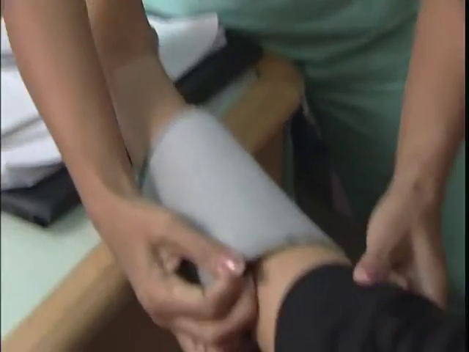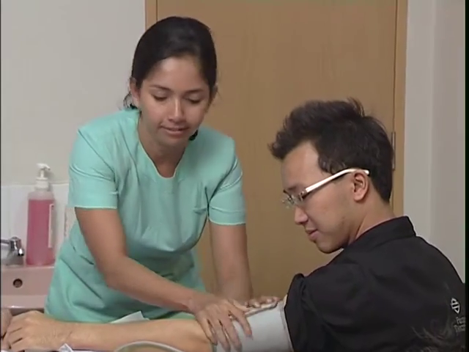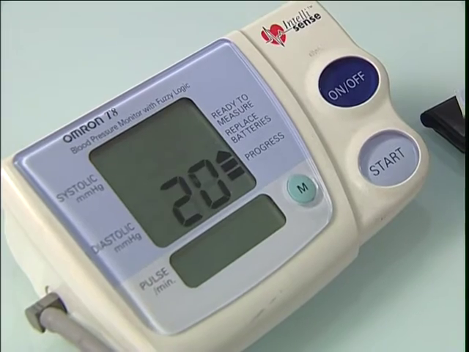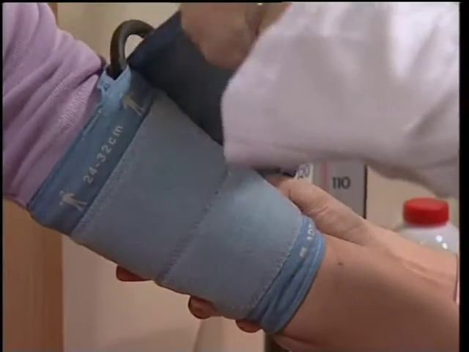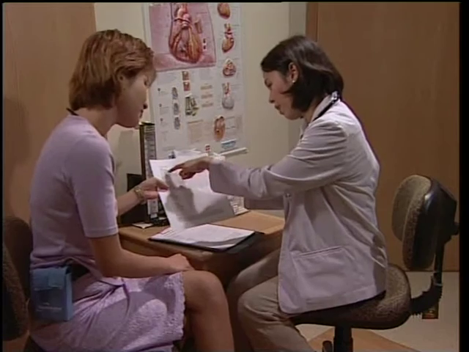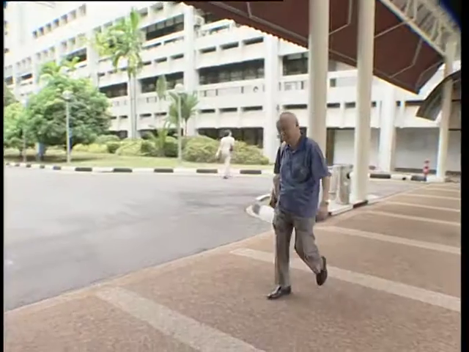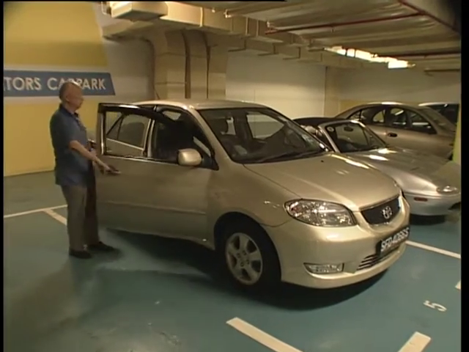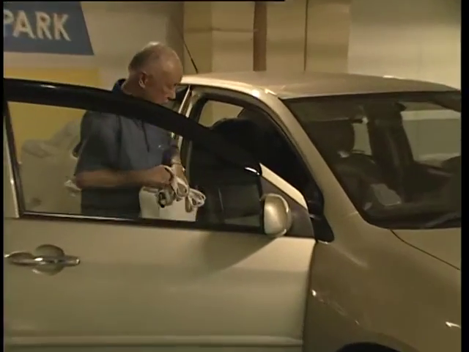When we look at a young person and measure the blood pressure at the brachial artery, we find that the brachial pressure is significantly higher than the central pressure. It can be as big as 30 millimeters of mercury. But when we grow older, the brachial pressure and the central pressure come closer. That also means the vessels get stiffer.